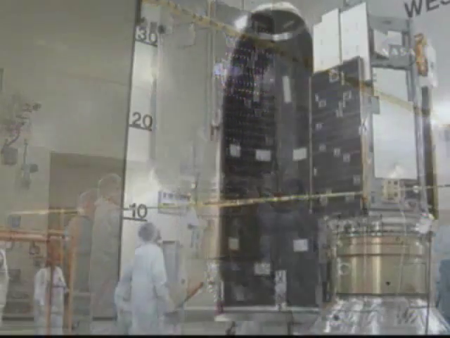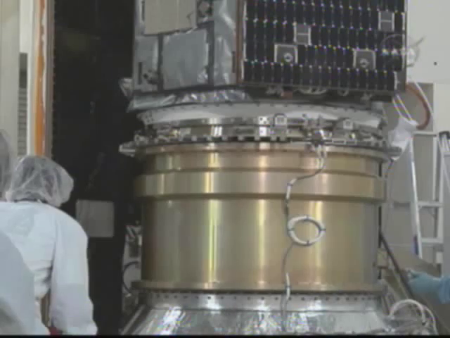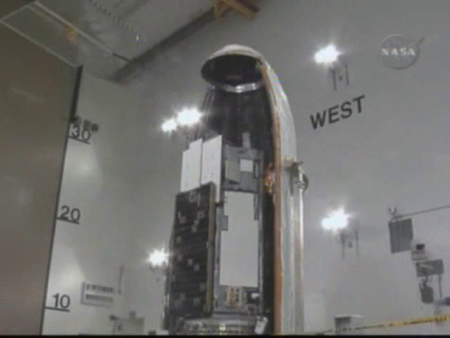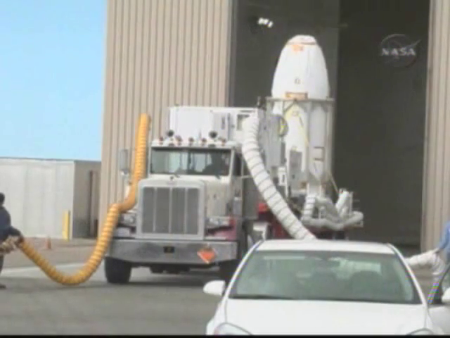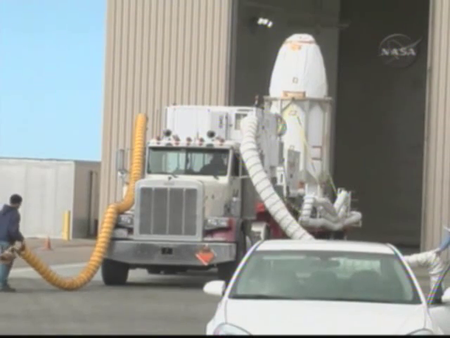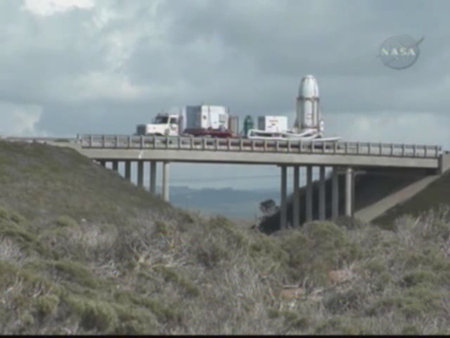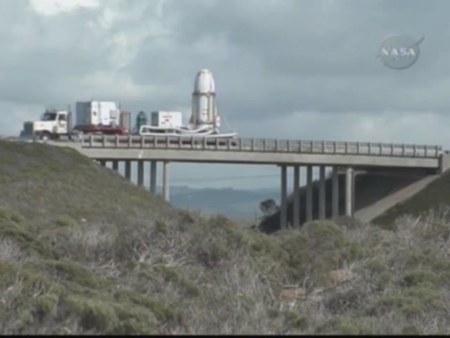In the next several frames, you'll see the observatory being encapsulated by the fairing, 2 fairing halves. Once this assembly is completed, it is referred to as the encapsulated cargo element. We joke around a little bit about this on the project; it must be a term of endearment to be referred to as cargo. But as John pointed out earlier, the observatory is being cocooned into this fairing structure. You can see here that the encapsulated cargo element is being transported from the payload processing facility to Launch Complex 576E.